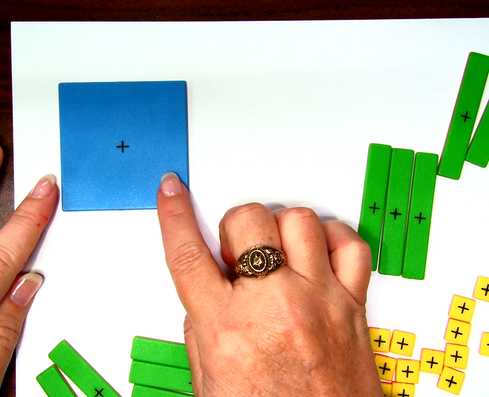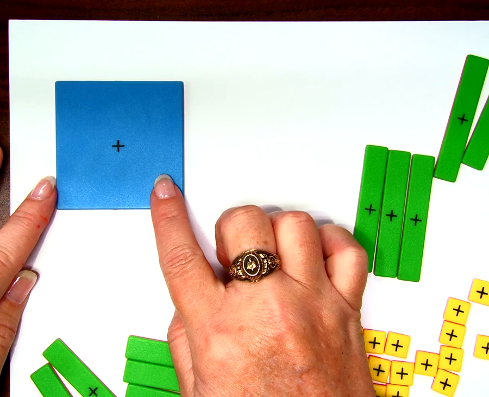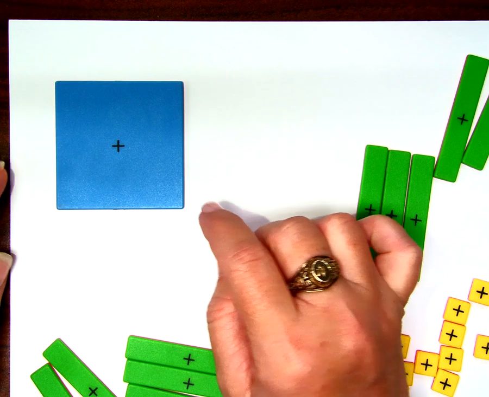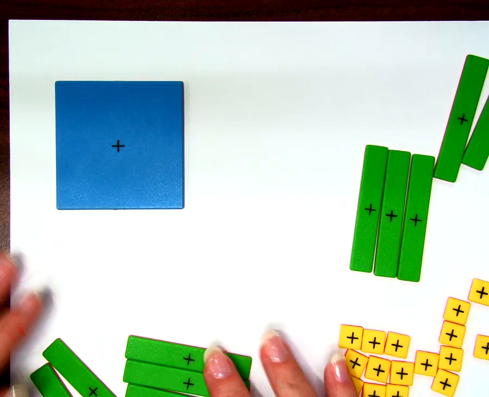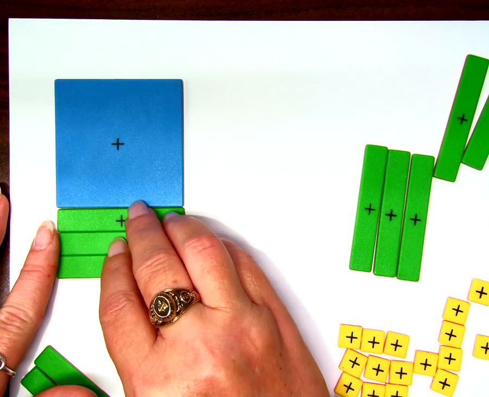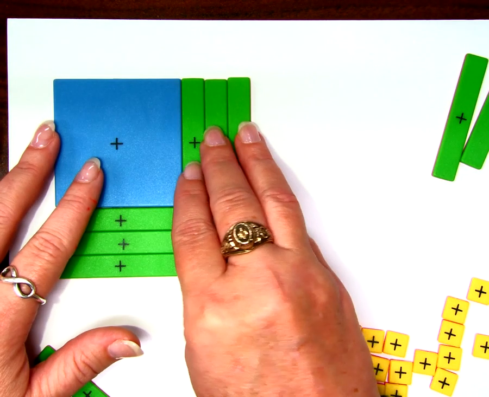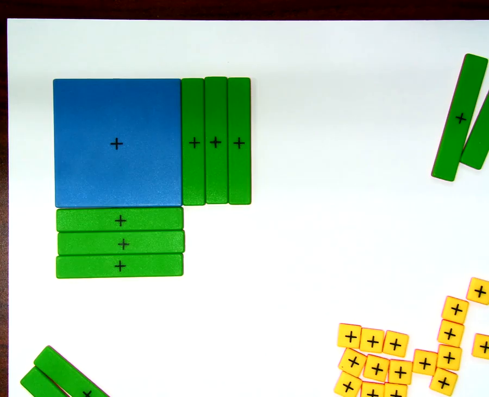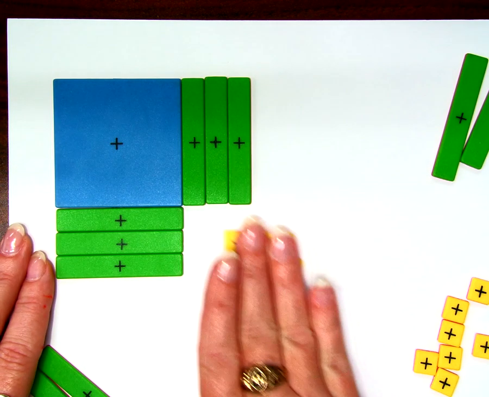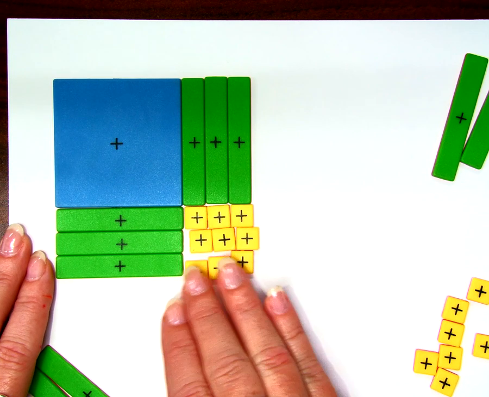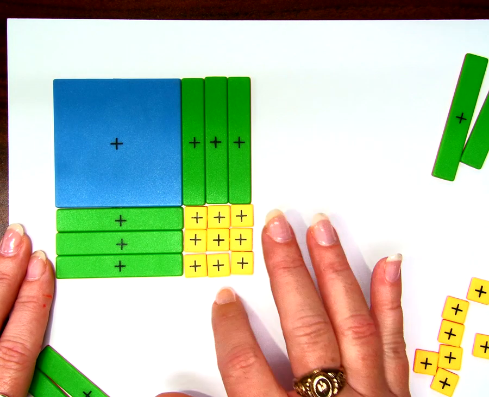Is this a square? How do you know it's a square? 4 equal sides, okay? So if I put that there and that there, is that still a square? Why? I need to add pieces right down here. Okay. Now is it a square?